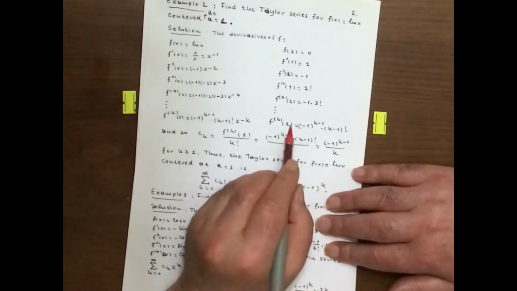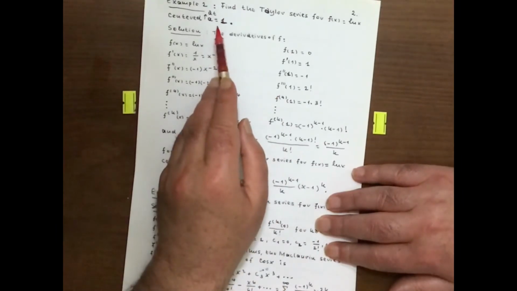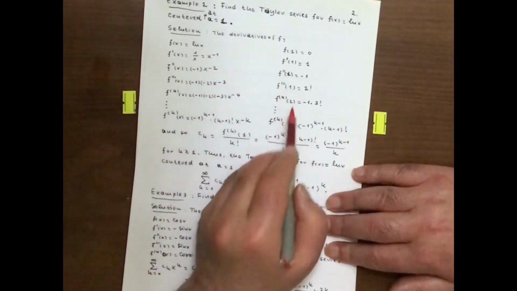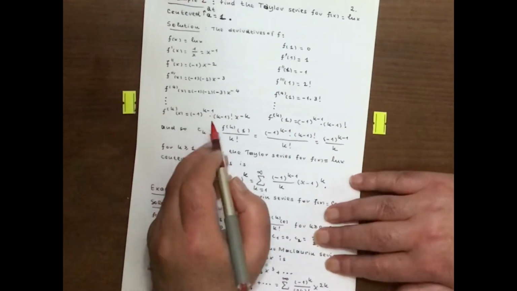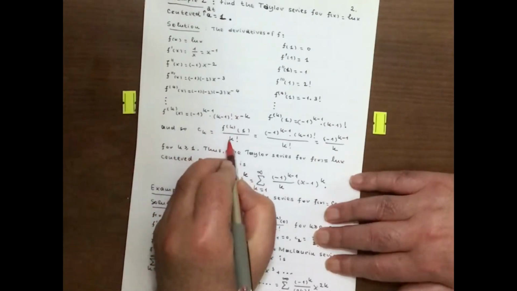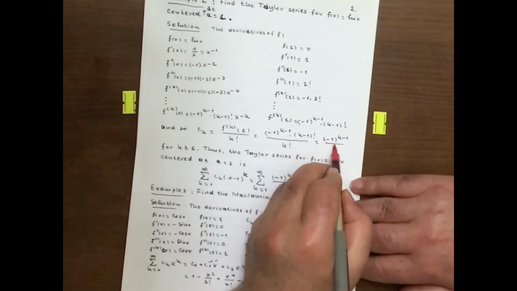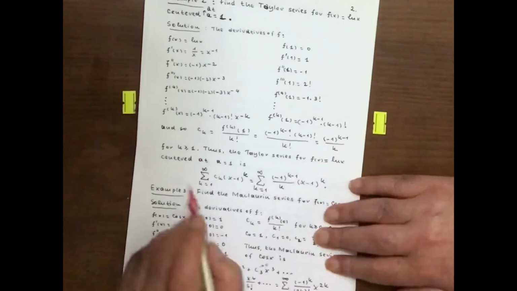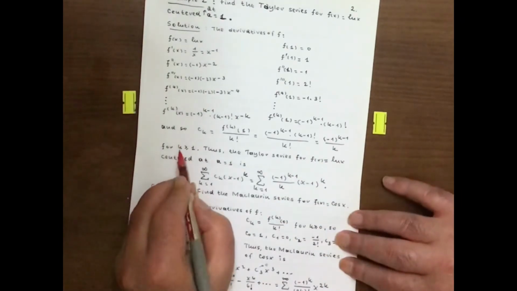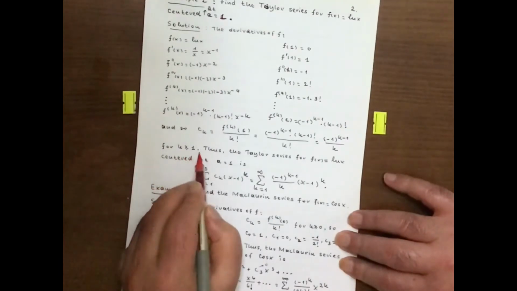Now, if we put x equals a equals 1, then we have this result, and so the coefficient of the power series is minus 1 to the k minus 1 over k for all k greater than or equal to 1.